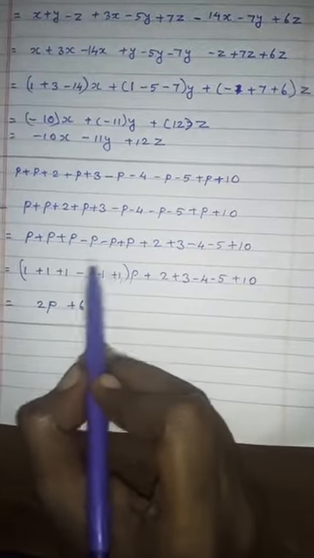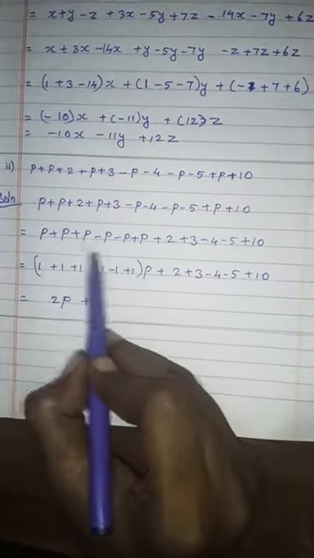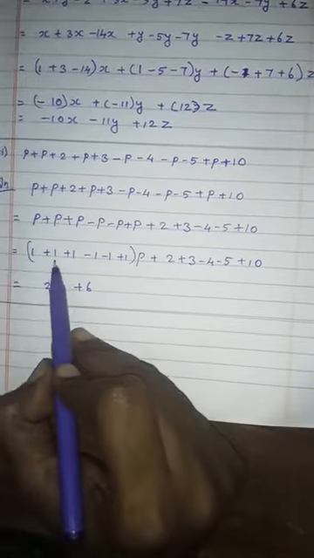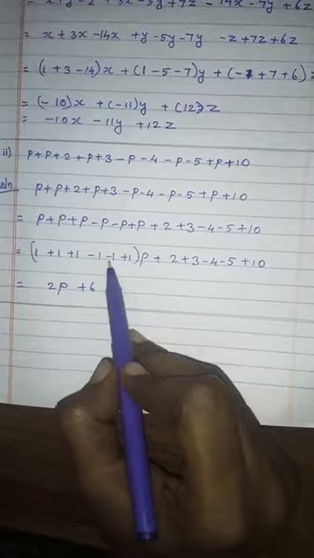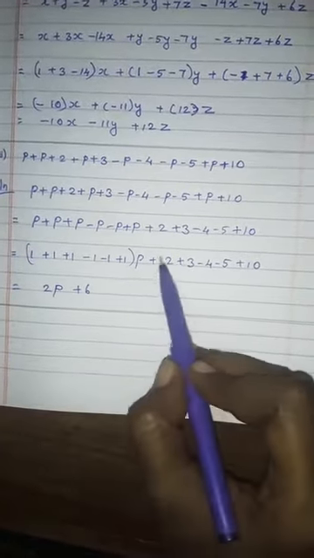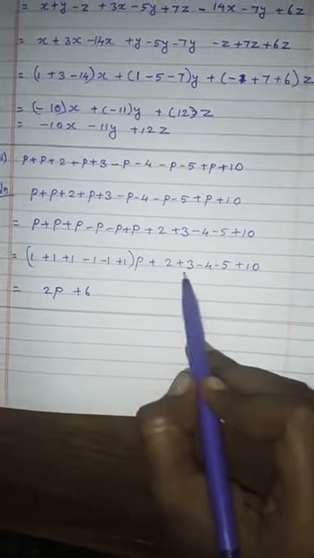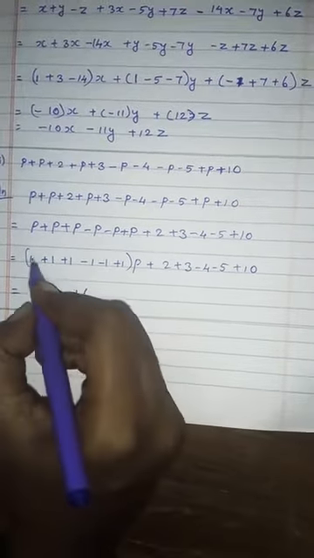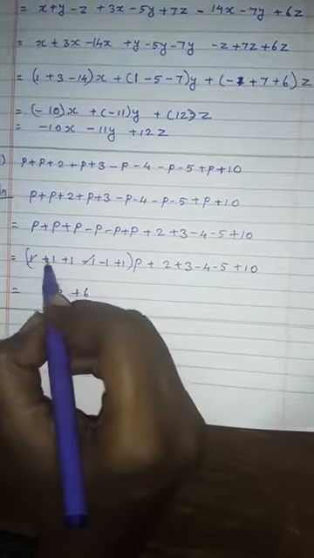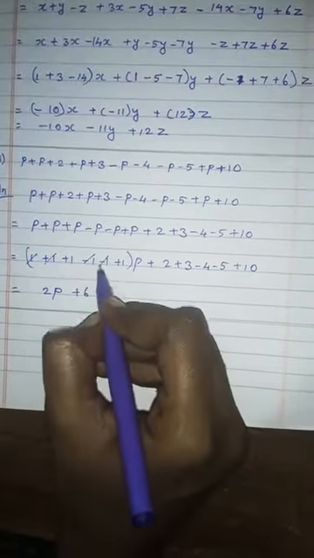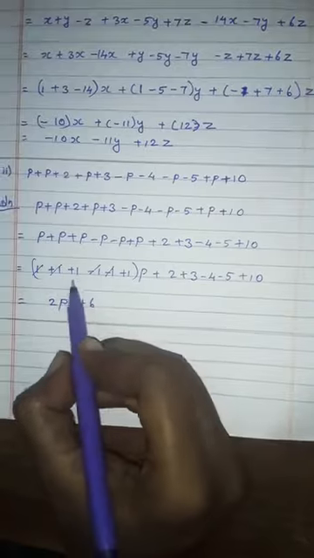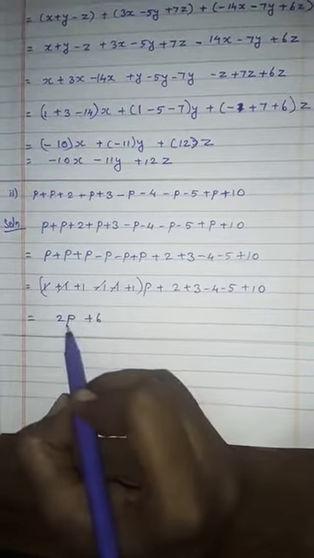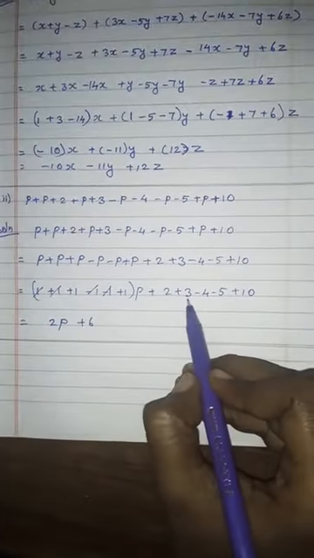After grouping the p variables, take the variable p outside, leaving the coefficients alone inside. We get 1 plus 1 plus 1 minus 1 minus 1 plus 1 of p plus the constant terms 2 plus 3 minus 4 minus 5 plus 10. If you are adding this, plus 1 and this minus 1 will get cancelled. Same way this plus 1 and this minus 1 will get cancelled, leaving 1 plus 1. That is 2, and the variable is p.